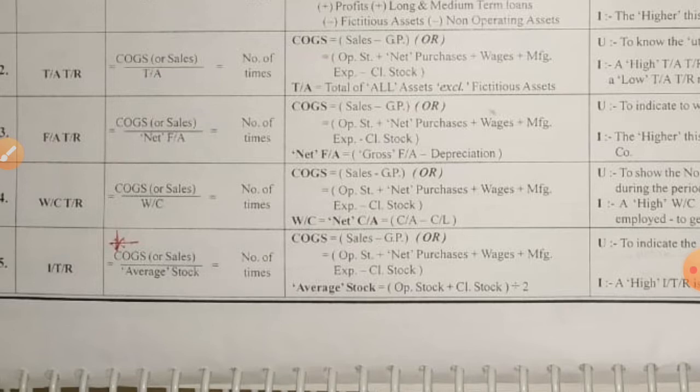Next one is the fixed assets turnover ratio. Here we only consider fixed assets, not total assets. Cost of goods sold, or sales, divided by net fixed assets. Net fixed assets means gross fixed assets minus depreciation. If depreciation is not given, you take the fixed assets total.